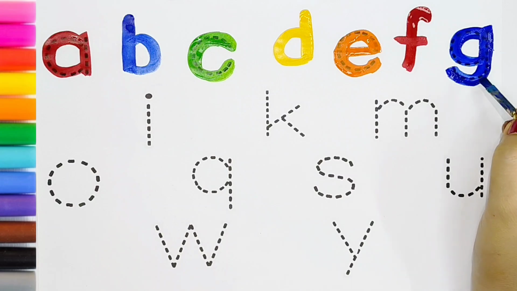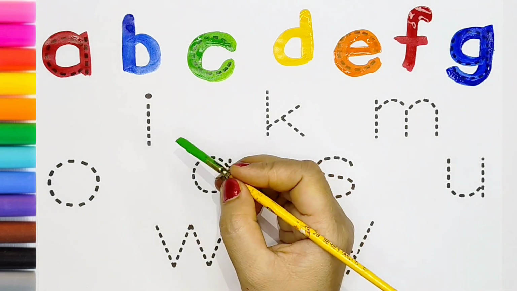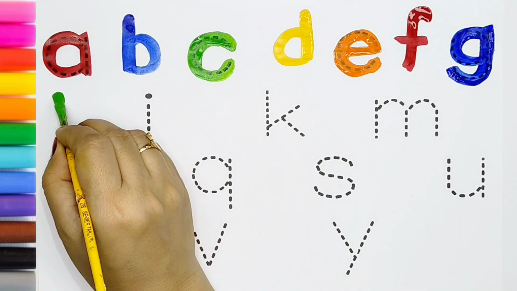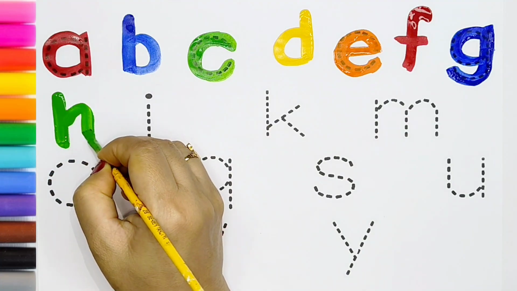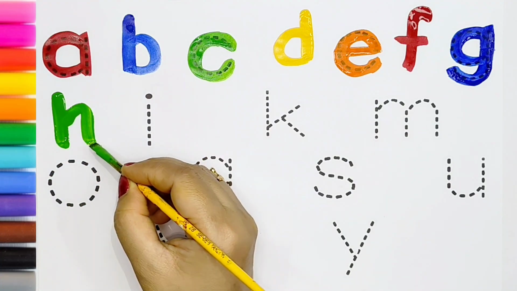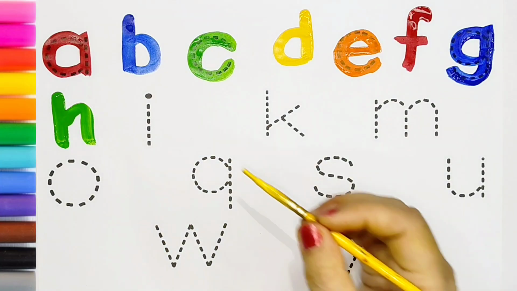Blue color. G for goat. Light green color. Missing letter. H for hen.